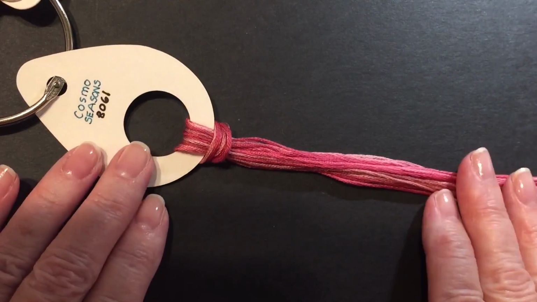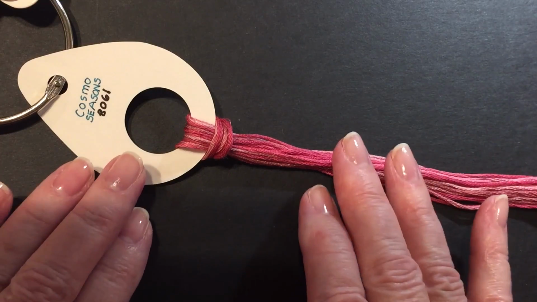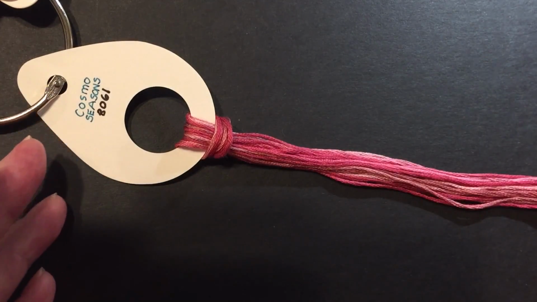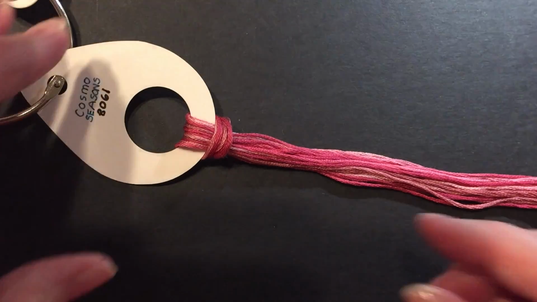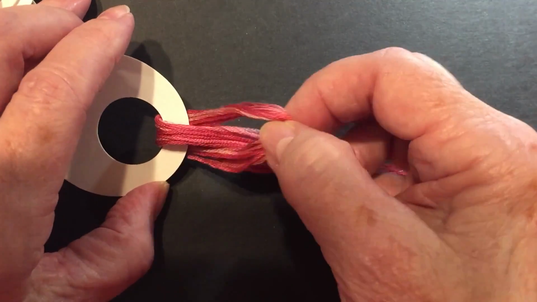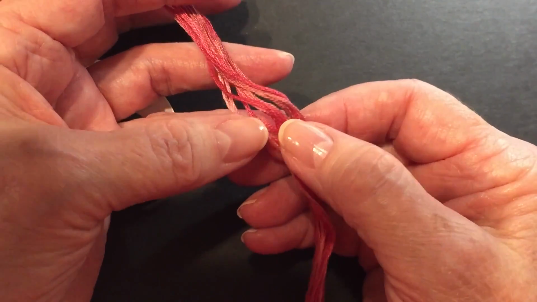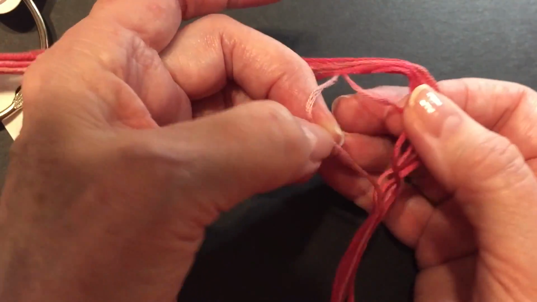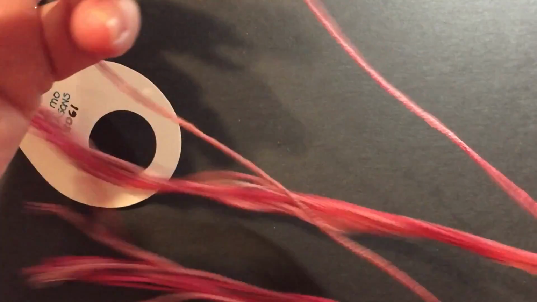This is the variegated I'm going to be using for the quote on When Hearts Come Home at Christmas. This is pre-cut, and each cut is right at 30 inches. So what I'm going to do is loosen this whole thing up, and I'm just going to take out one piece that's all 6 strands still together.